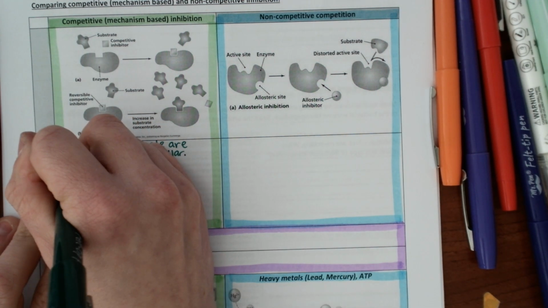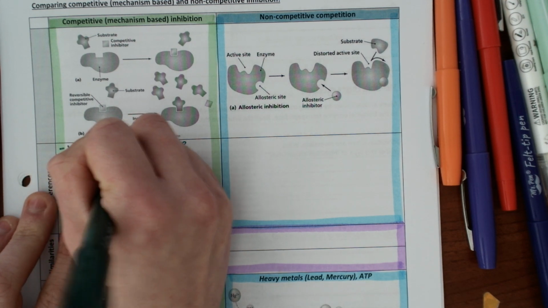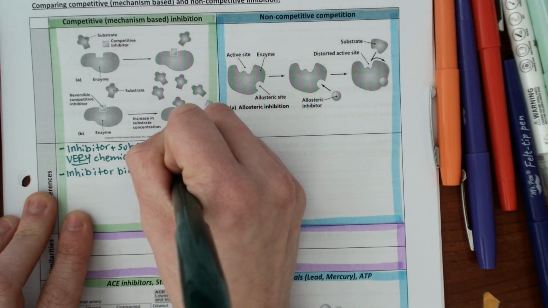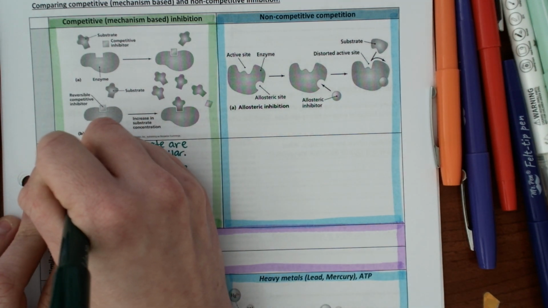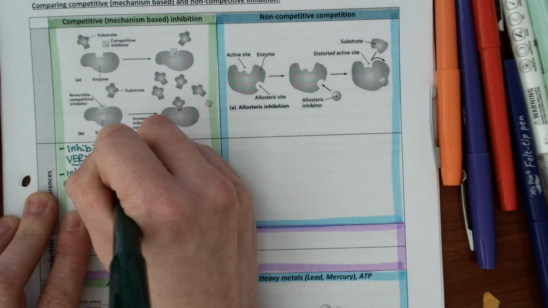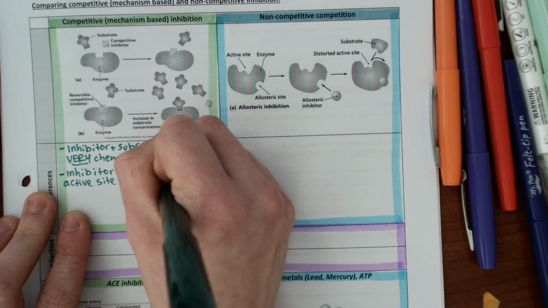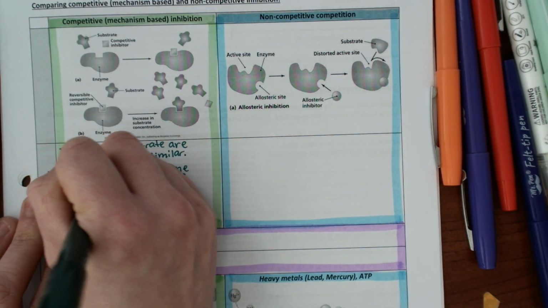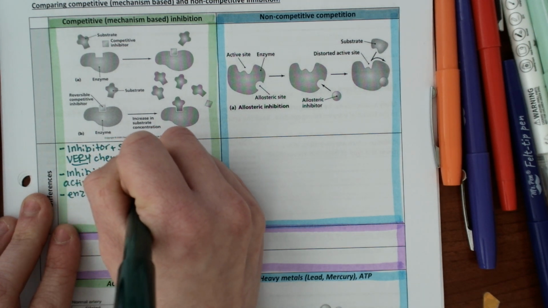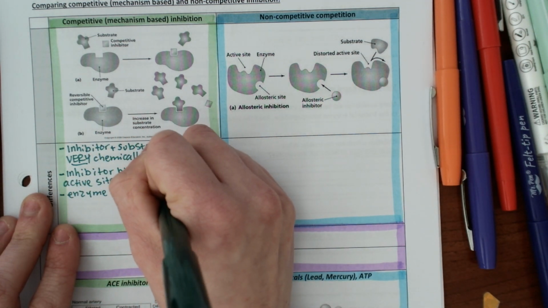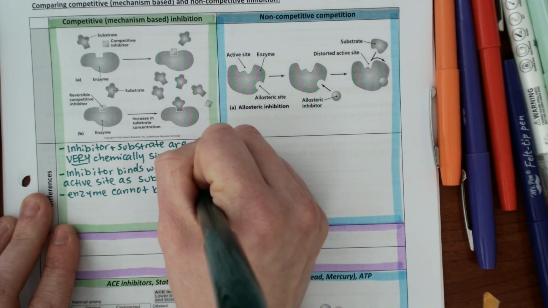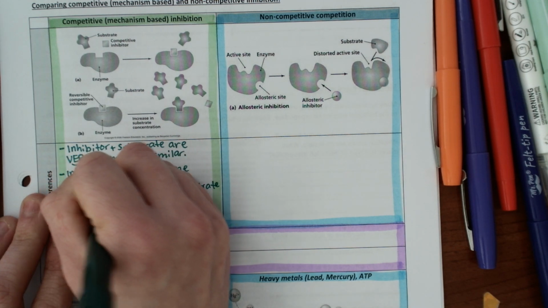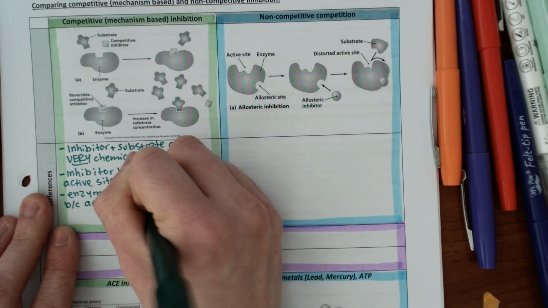Speaking of which, the inhibitor binds with the same active site as your substrate. And it causes your enzyme to not be able to bind the substrate, because your active site is occupied.